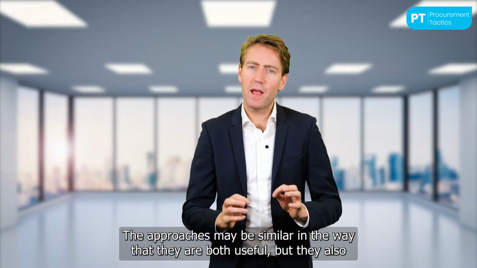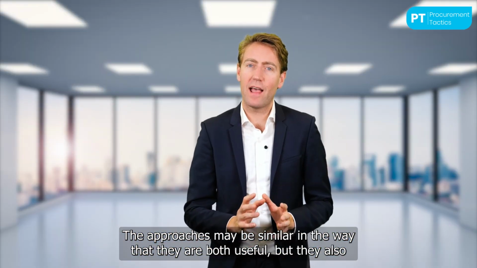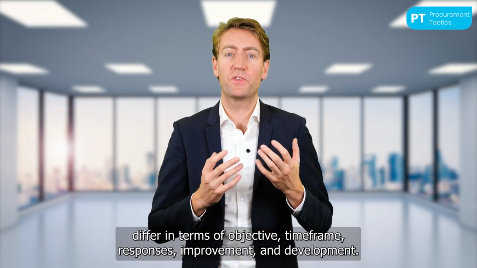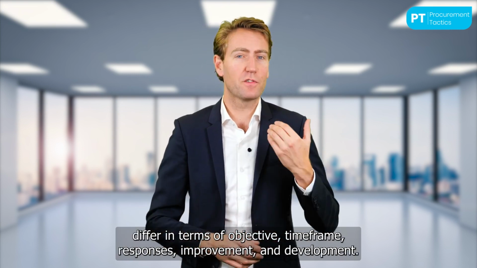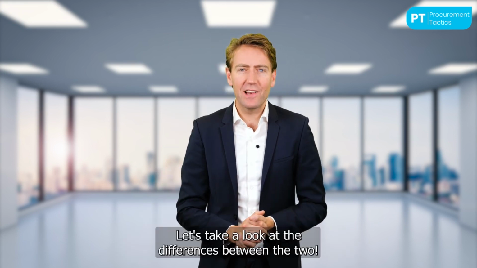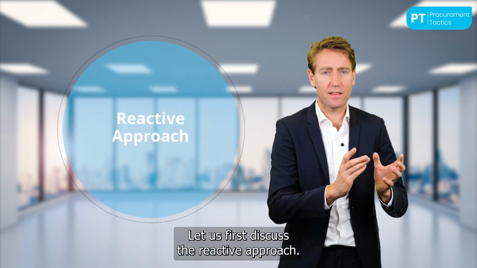The approaches may be similar in the way that they are both useful, but they also differ in terms of objective, time frame, responses, improvement and development. Let's take a look at the differences between the two. Let us first discuss the reactive approach.